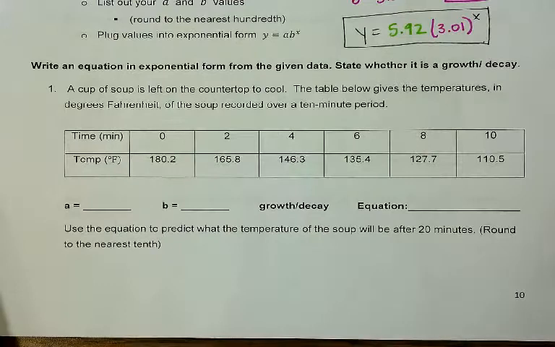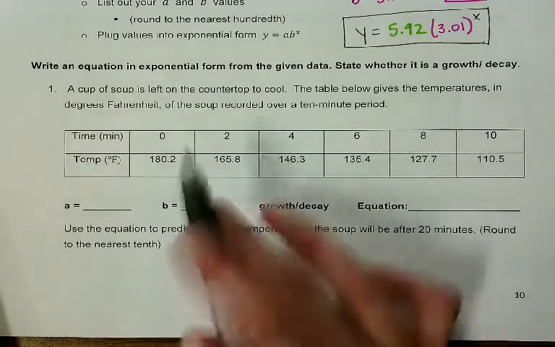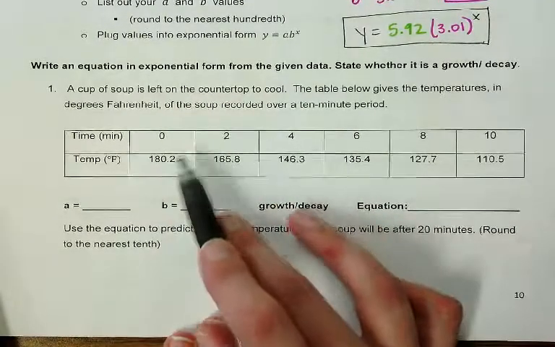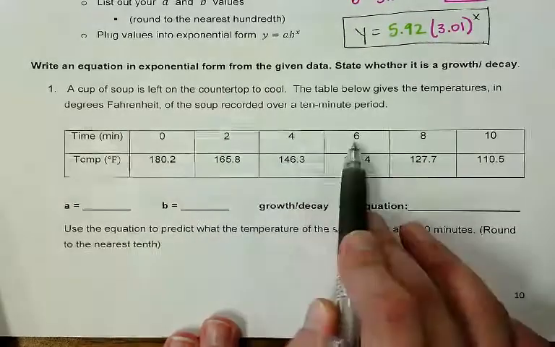This talks about a cup of soup that's left on the countertop to cool. So it was either just taken out of the microwave or just taken off the stove. And what they did was they measured the temperature of the soup at 0 minutes, 2 minutes, 4 minutes, 6 minutes, 8 minutes, 10 minutes.